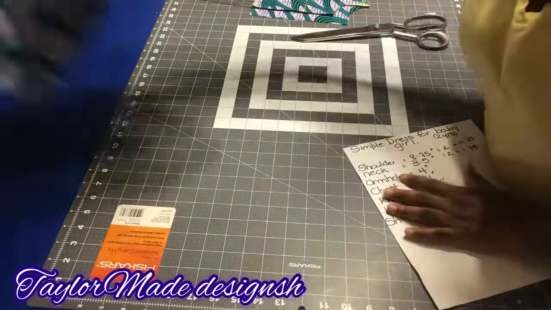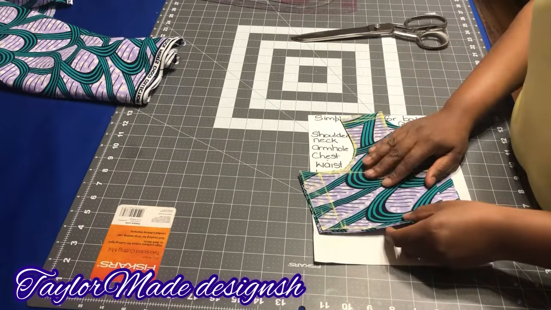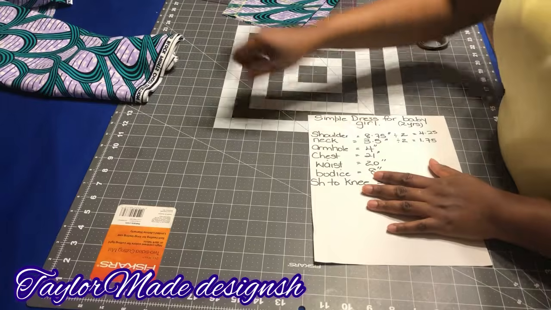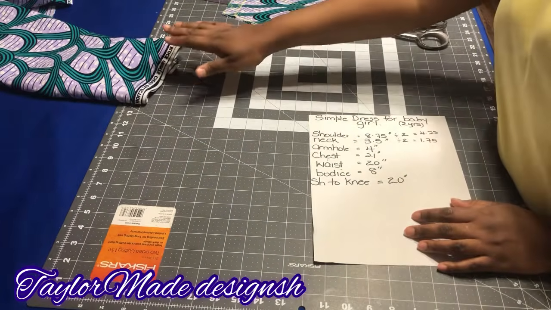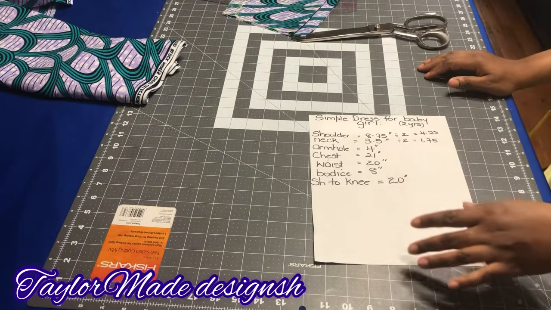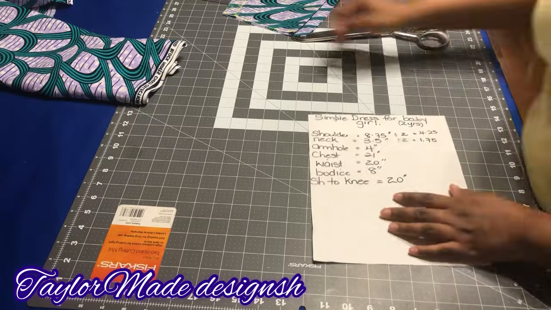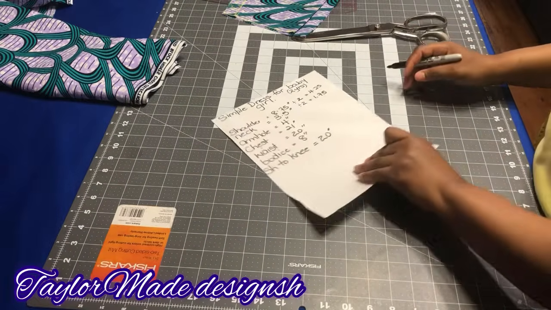What we're going to do now is cut out the lining piece for this dress, and I'm just going to use a half circle lining for the bottom of this dress. So to get the half circle, you're going to take the child's waist.